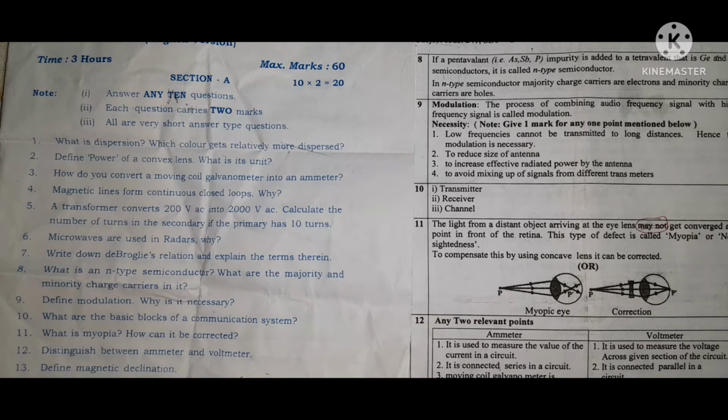Simply you can write for this: the light from a distant object arriving at the eye lens gets converged at a point in front of the retina. This type of defect is called myopia, or nearsightedness. Or you can write a simple answer: to compensate this by using the concave lens, it can be corrected. Or you can write this form also. Diagrams also you can write. If you write a diagram, you will get the 2 marks. 1, 1, 1: myopia and correction.